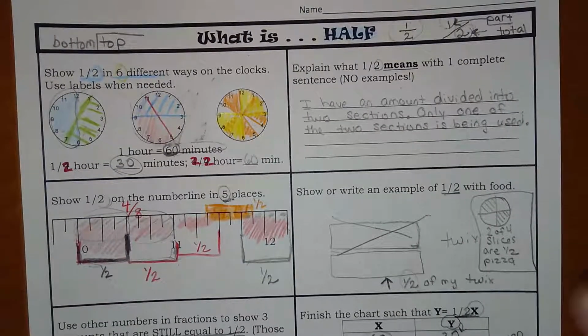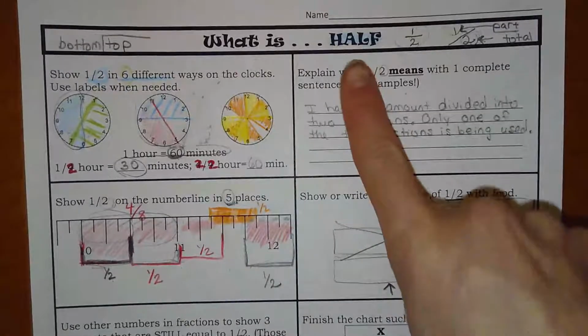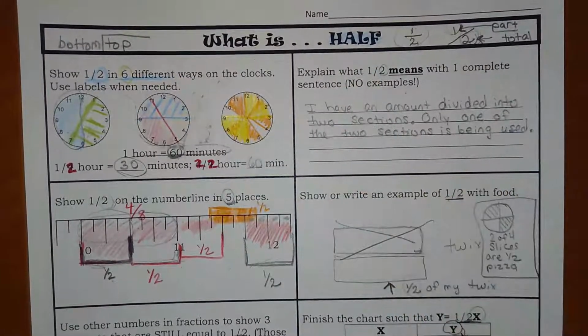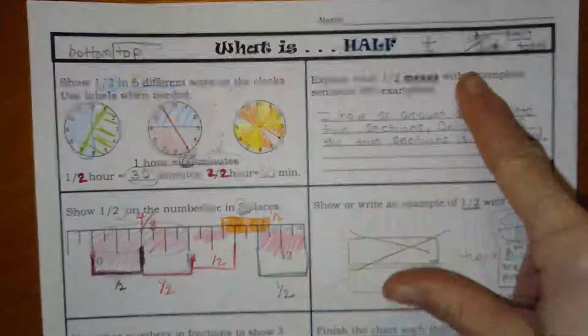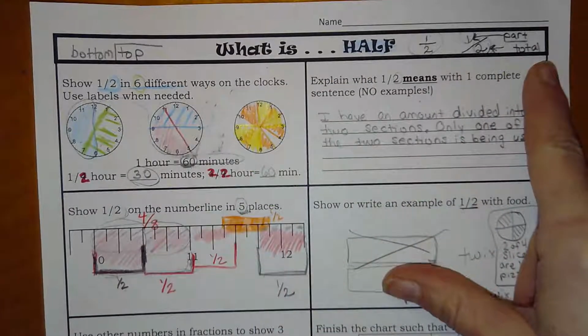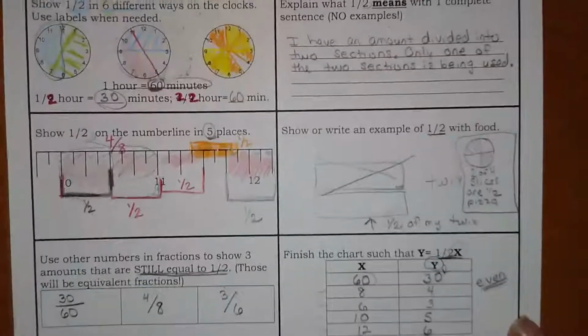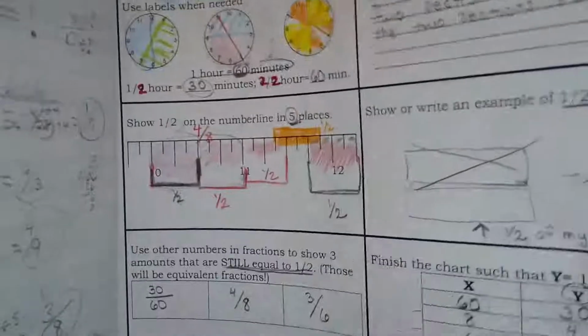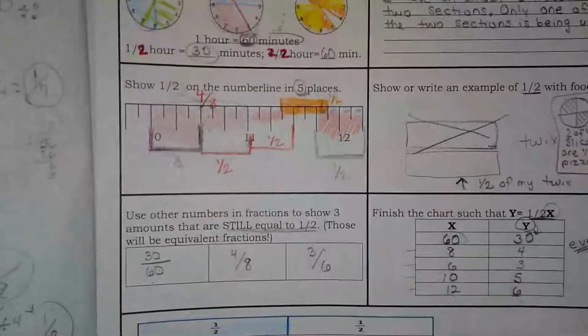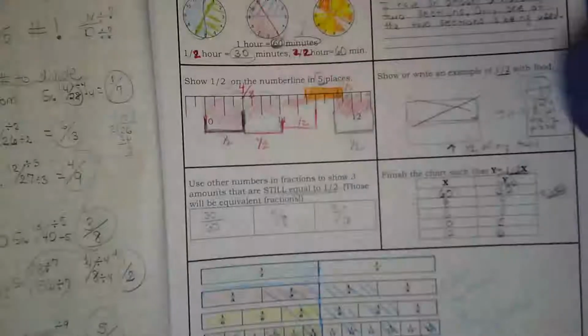We started this week playing with half, the fraction half. There were some items that I had you write at the top, and we went over this sheet in a good amount of detail, and I asked you to keep it in your math folder. In fact, it would probably be a good idea if you kept it as a bookmark in your math folder until we start hooking it in.